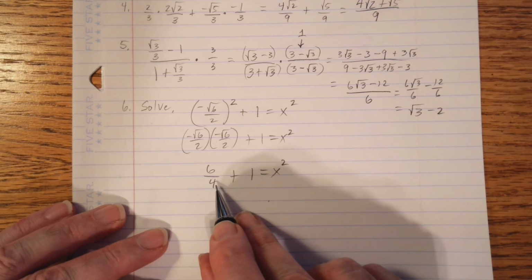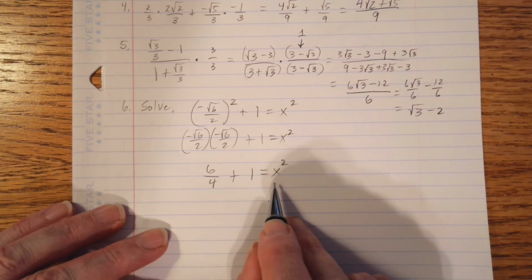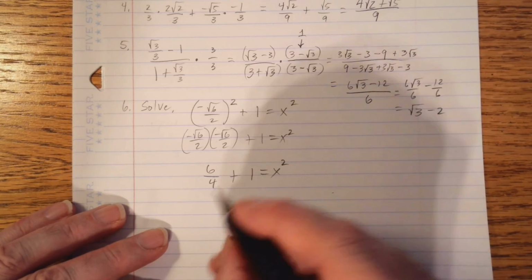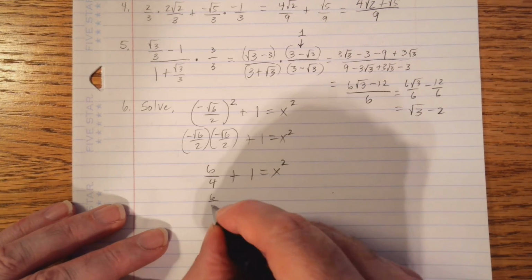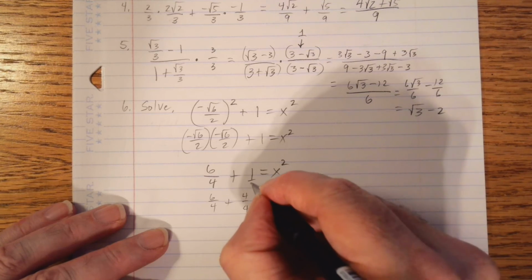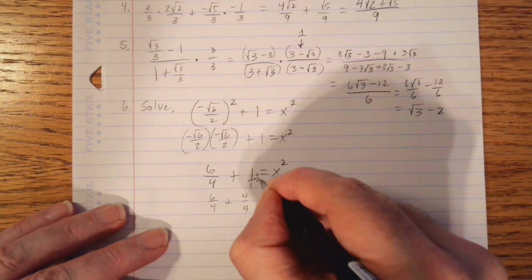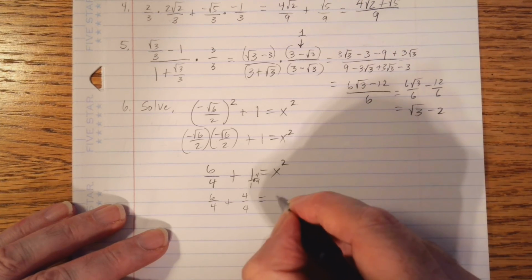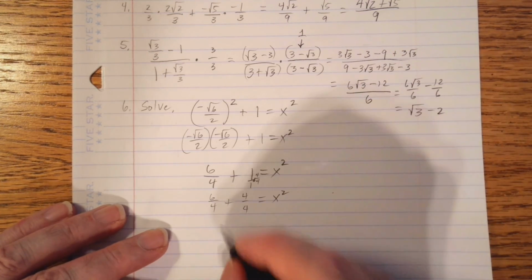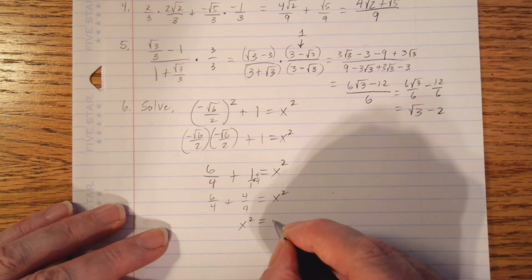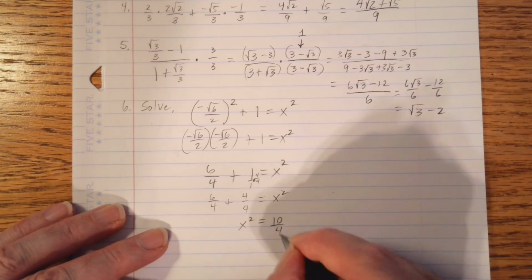So I'm tempted to reduce this to 3 halves, but you're going to find it's easier if we don't do that. And so let's go ahead and write 1 as 4 over 4. Basically, we're multiplying by 4 over 4 here. And 4 over 4 is 1. And so we're going to get x squared is equal to 6 plus 4, that's 10 fourths.